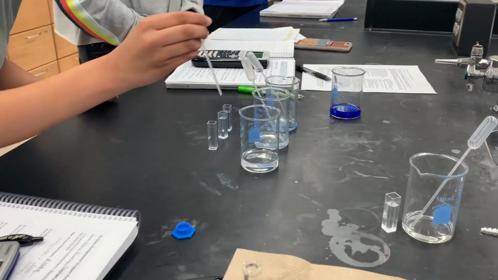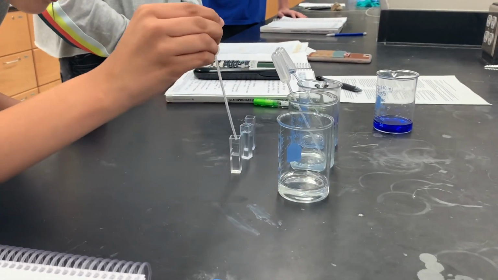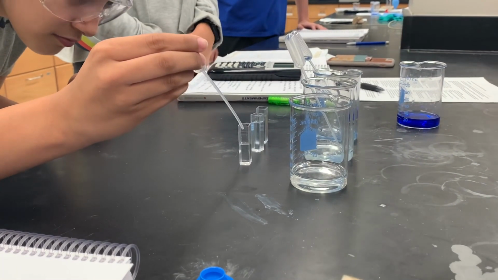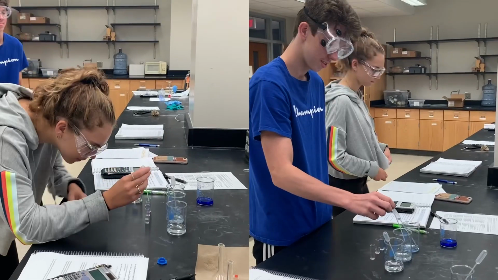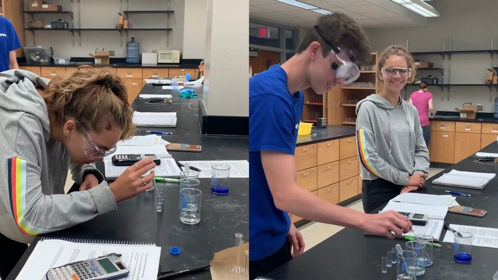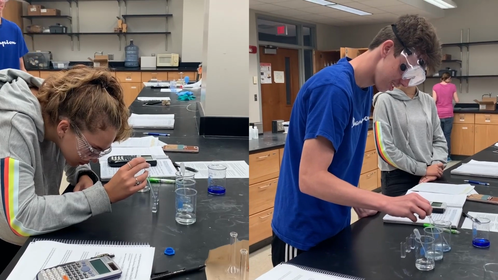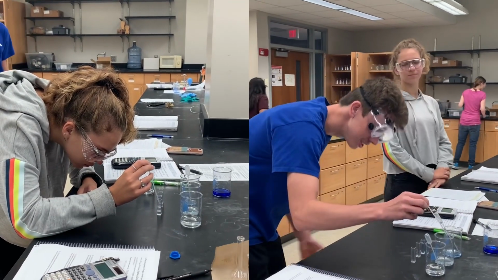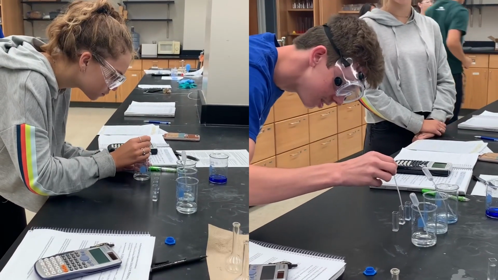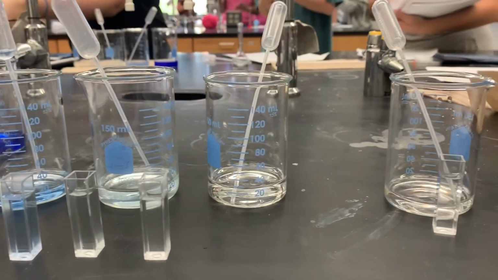To initiate this lab, we created a series of dilutions from a stock solution. Then we transferred each dilution into a separate cuvette. We then moved on to a spectrophotometer to begin the next portion of our lab.